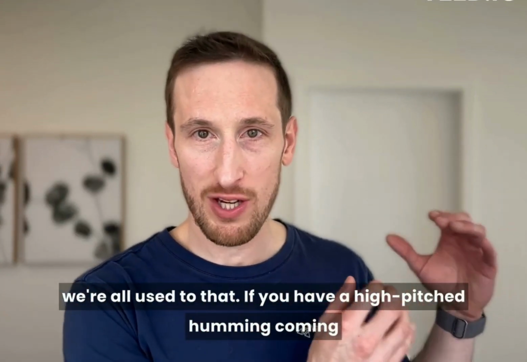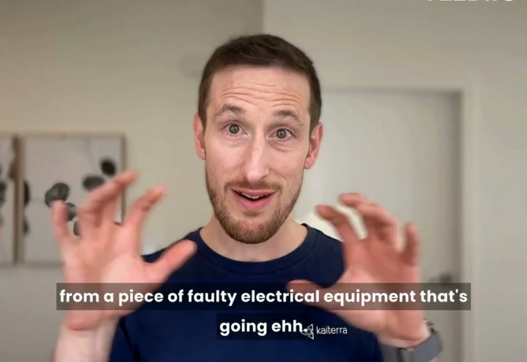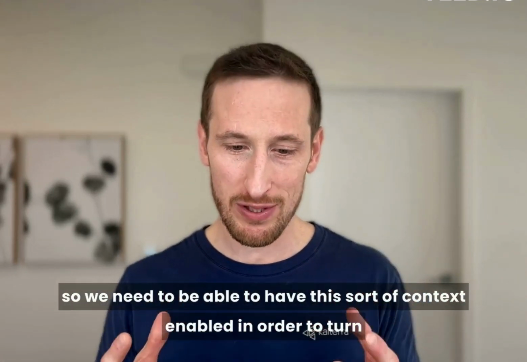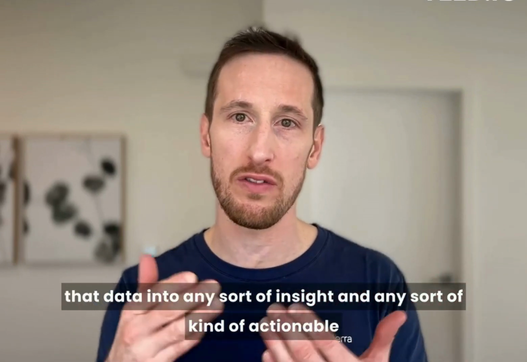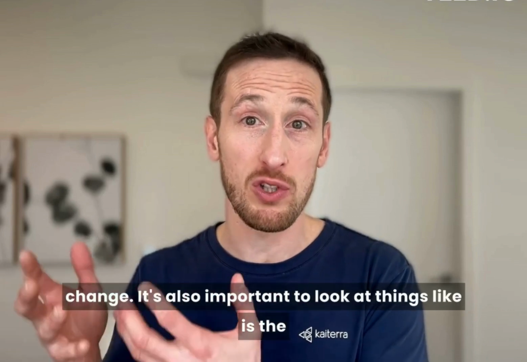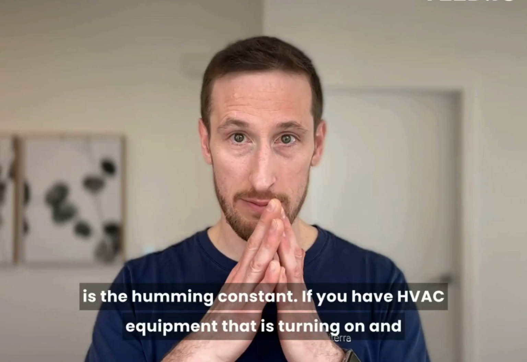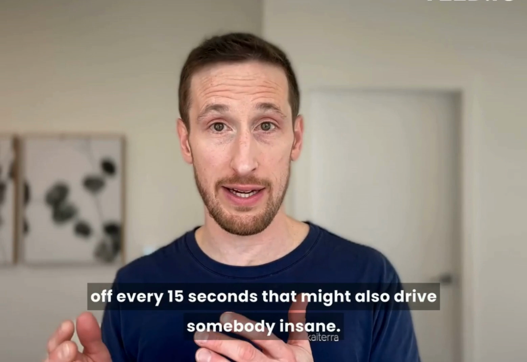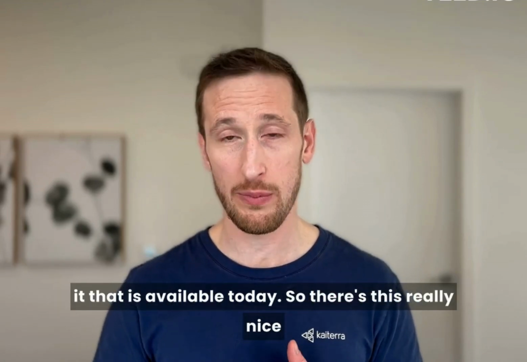If you have a high-pitched humming coming from a piece of faulty electrical equipment, that makes you want to jump out of a window, right? So we need to be able to have this sort of context enabled in order to turn that data into any sort of insight and any sort of actionable change. It's also important to look at things like, is the humming constant? If you have HVAC equipment that is turning on and off every 15 seconds, that might also drive somebody insane. But we don't get this sort of insight from most of the data that is available today.